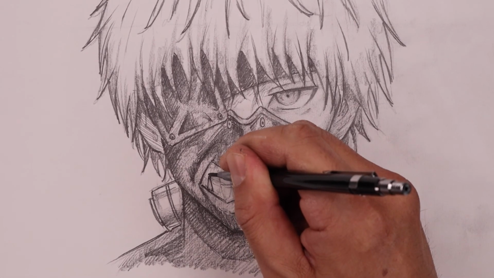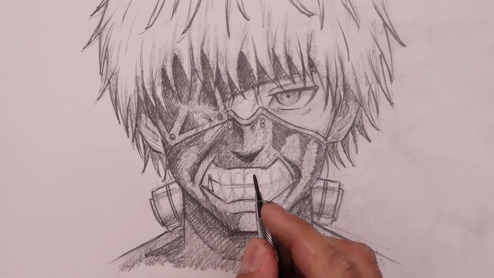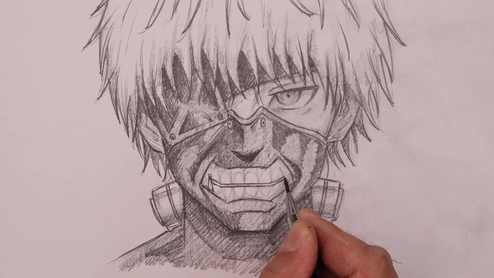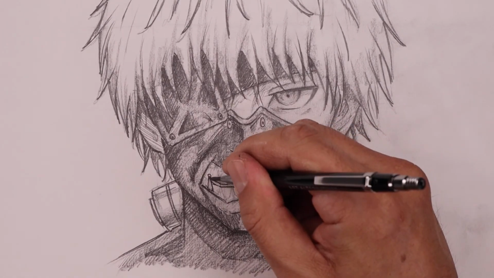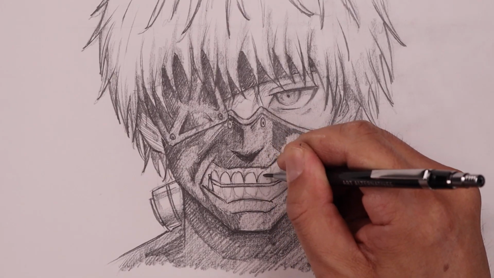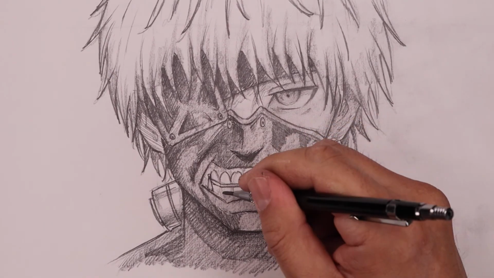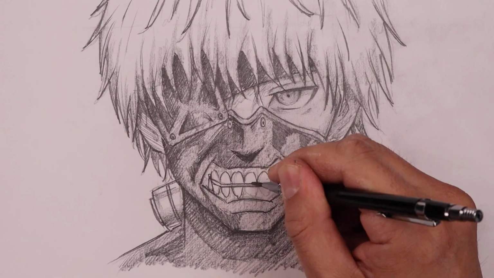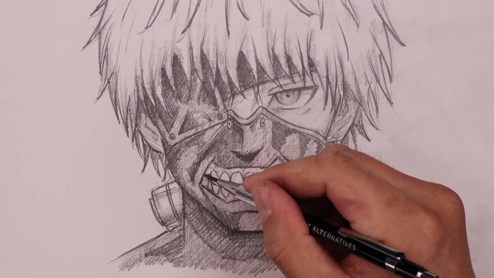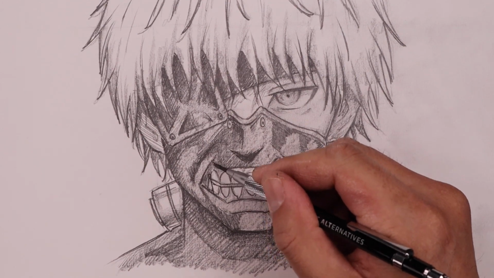Now going in and adding that detail to the teeth. I'm just going to go around it, darken up the gum line.